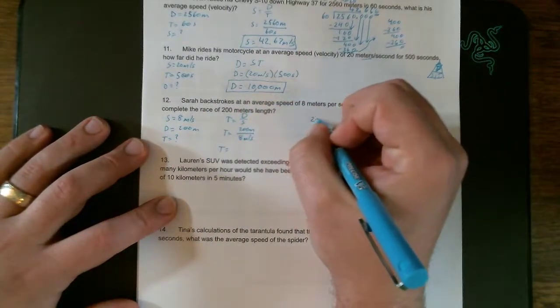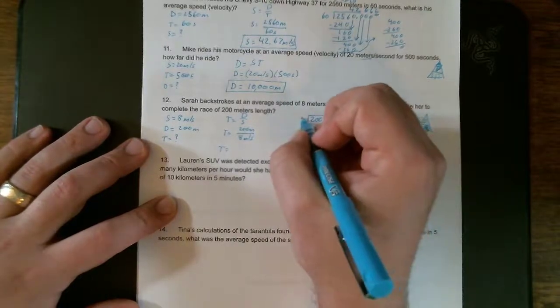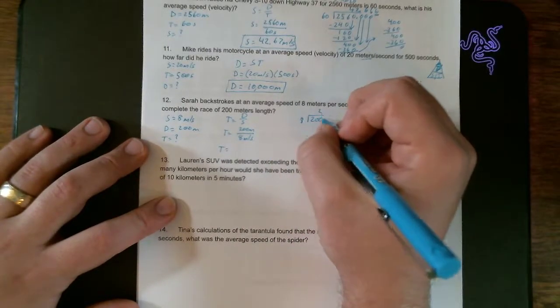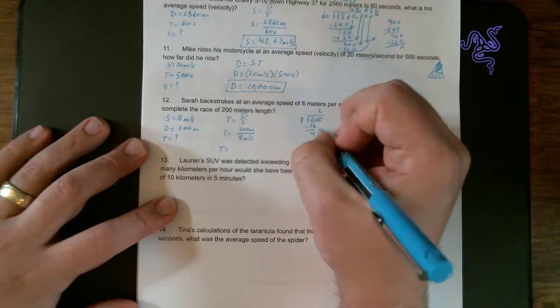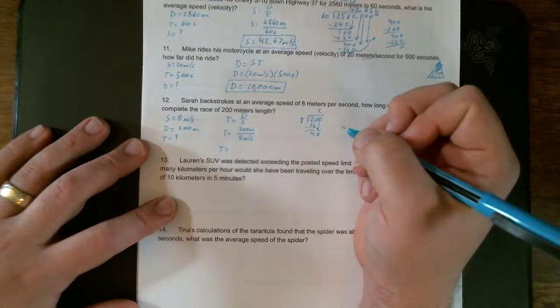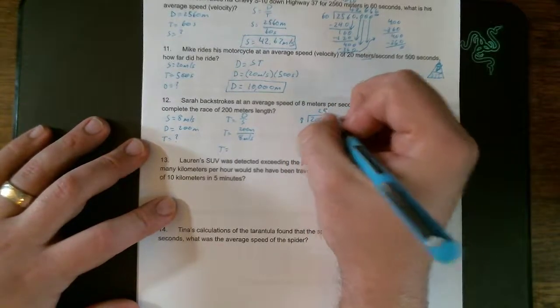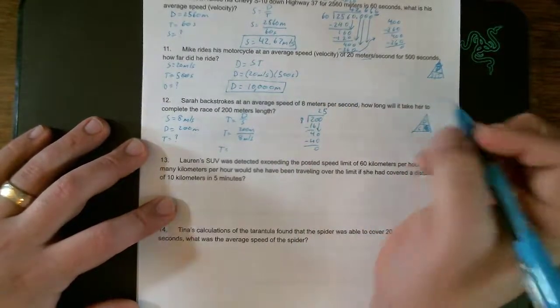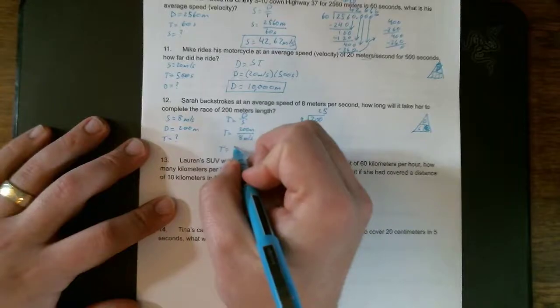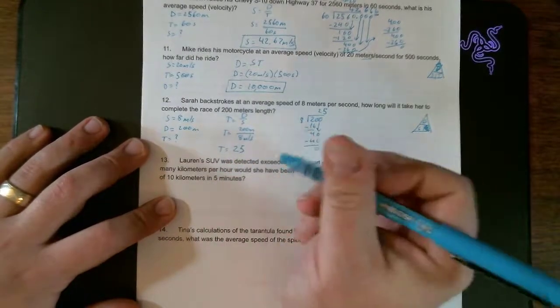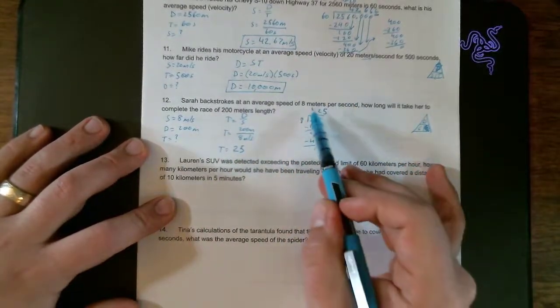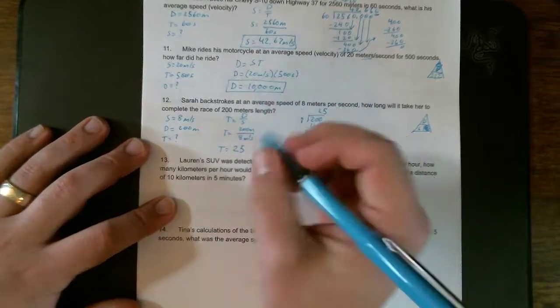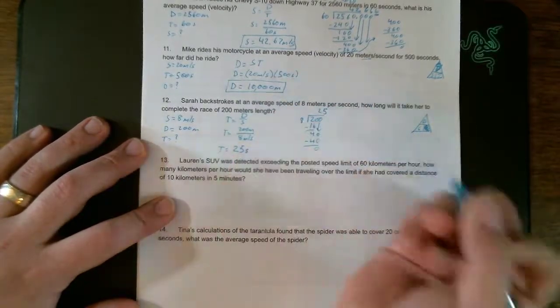And let's do the math. 200 divided by 8. We get 2, which is 16. We get 4. We bring down the 0, and we get 5. And we get an exact, nice, neat answer. So here we go. Time is 25 what? We'll look in the problem. Speed was meters per second, so our time has to be in seconds.